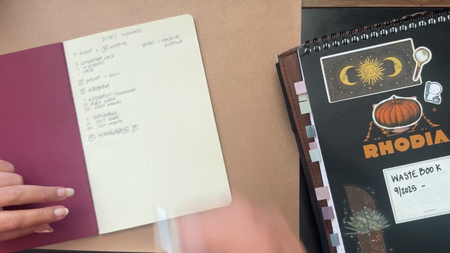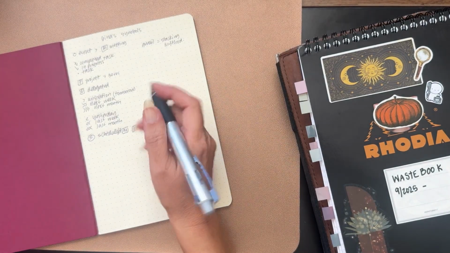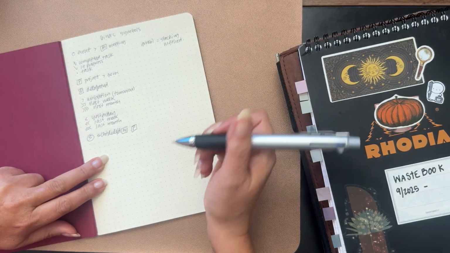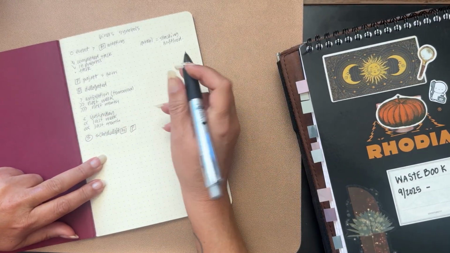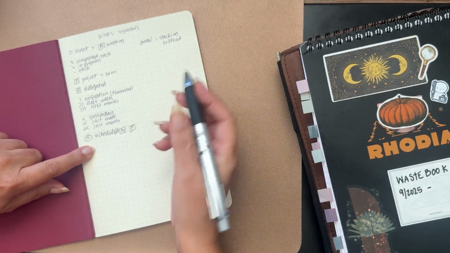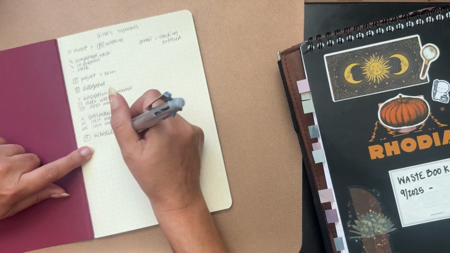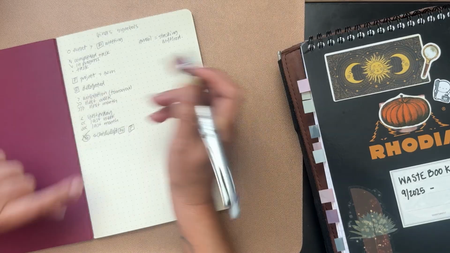So if I have an event that comes up and I write it down really quickly in my planner and I need to add it to my calendar, that's basically what that is. And then when that's already scheduled in my calendar, I just mark it off.